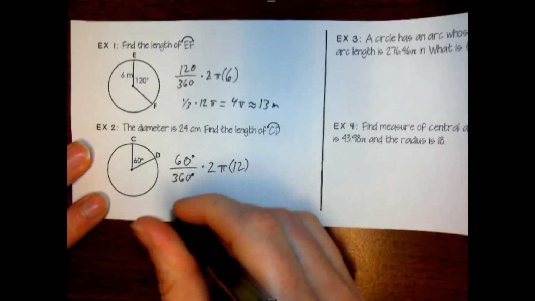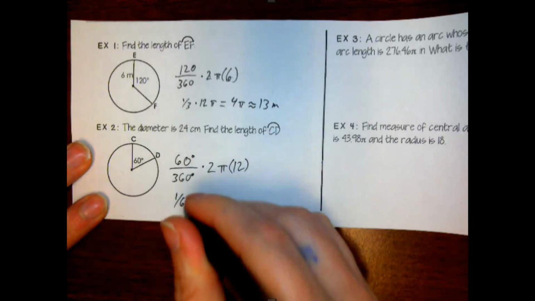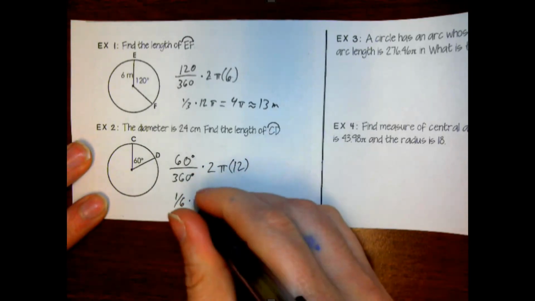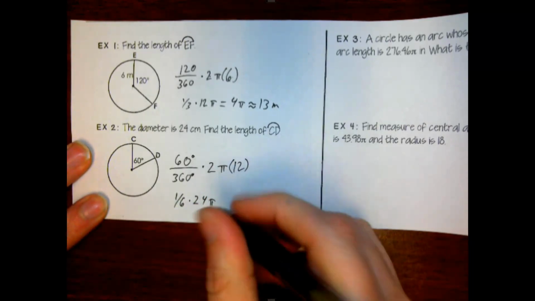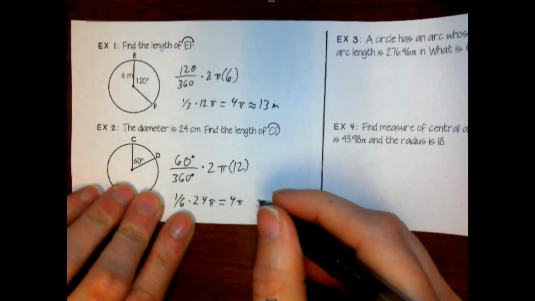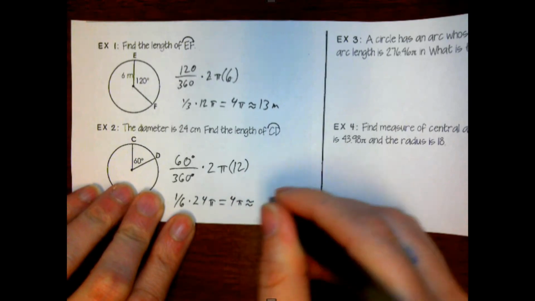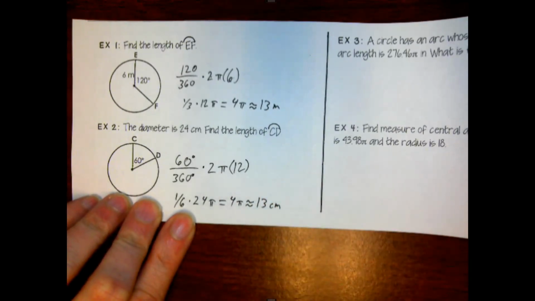60 over 360, again, the calculator can simplify this fraction for you. It's 1/6 times, and then 2 times 12 is 24 pi. 1/6 of 24 is 4. So again, we have 4 pi, and that's going to round to 13. In this case, it's centimeters. And that's my arc length.